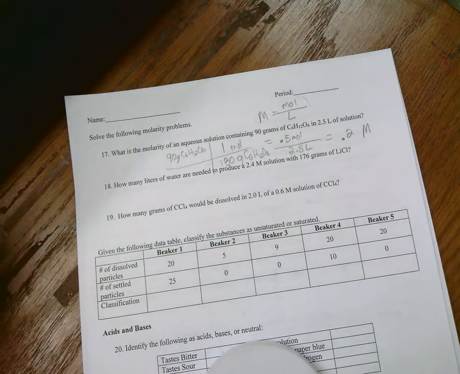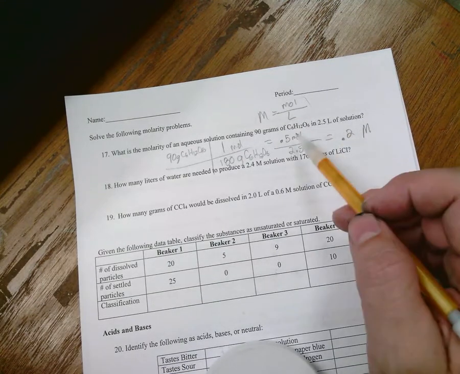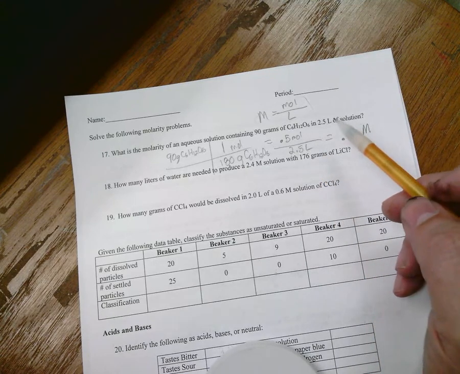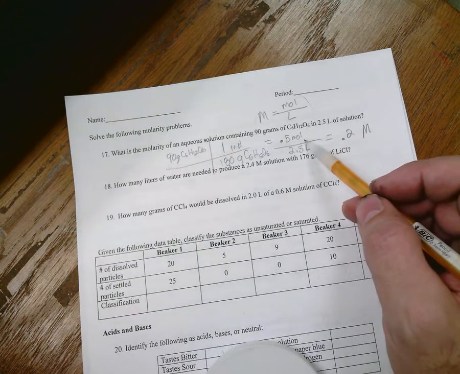0.2 molar solution. Now, keep in mind that this has to be liters and this has to be moles. If it's in milliliters, then you have to convert it to liters, right? And if this is in grams, you have to convert it to moles.